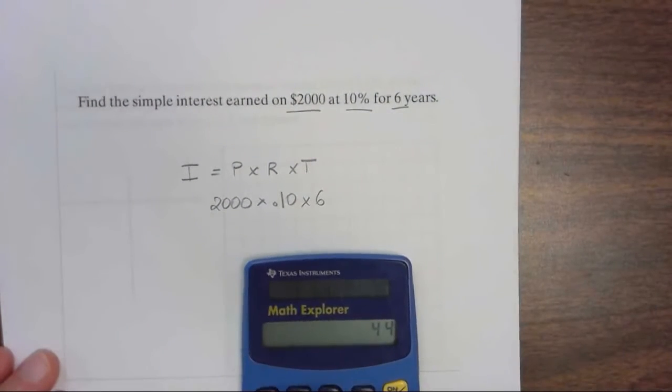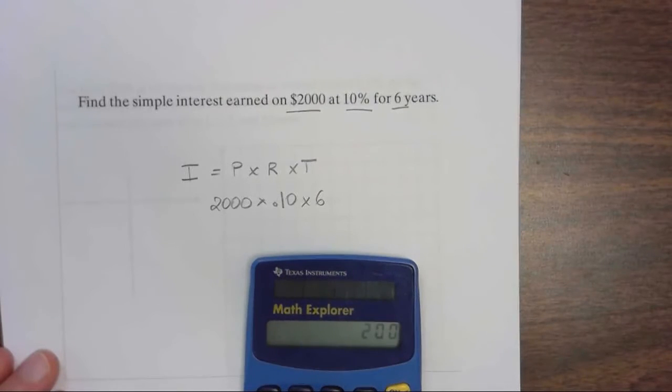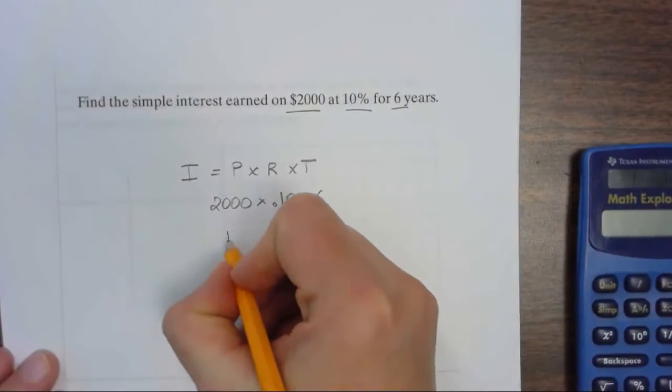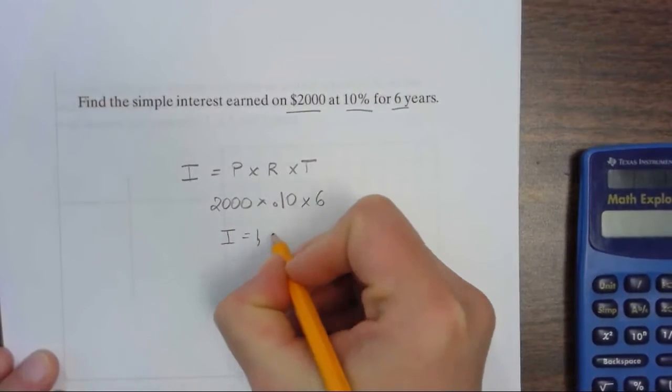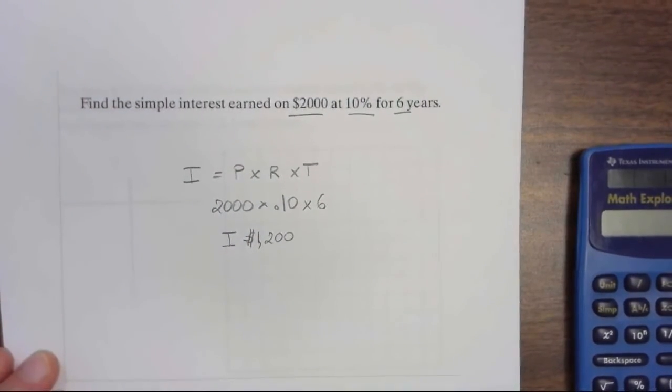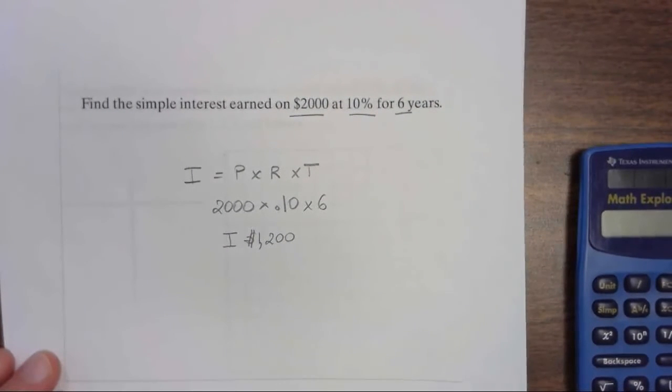If I multiply it, I don't really need a calculator for it, hopefully. $2,000 times 0.10 times 6 is $1,200. I'll put that. Okay, that's pretty much our lesson today, so not too bad, okay?